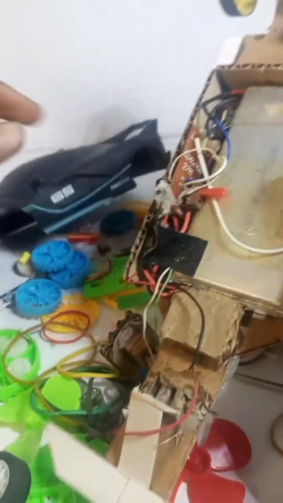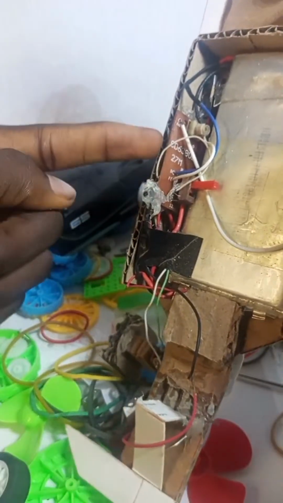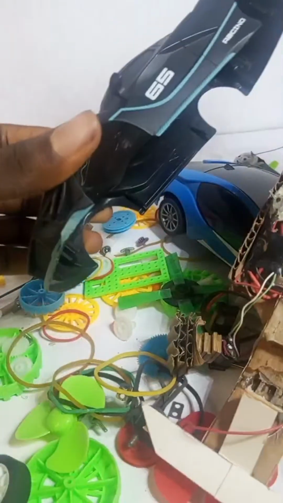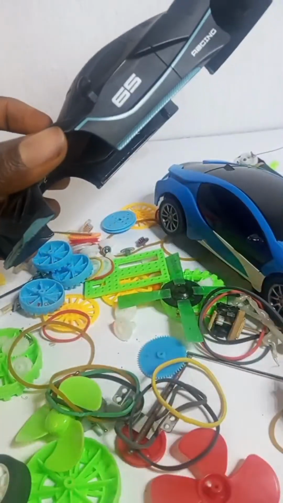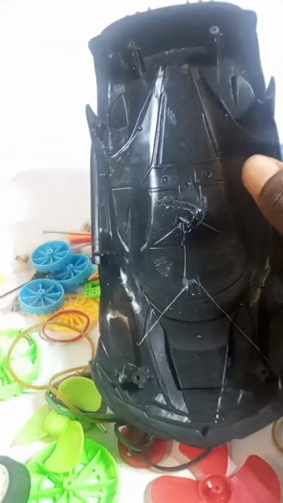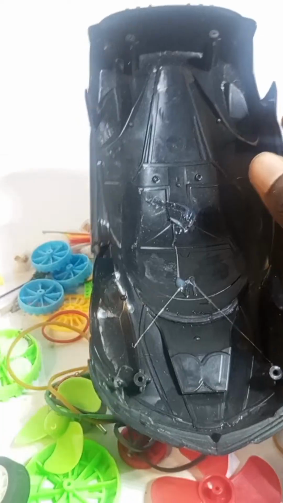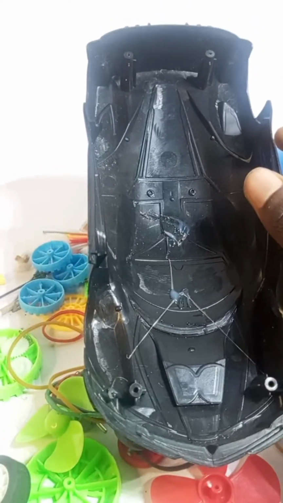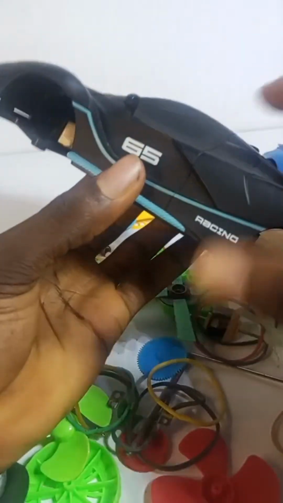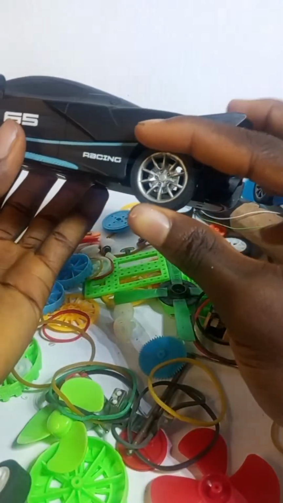So the controller here, this remote controller, this board is actually from this car. And unlike this one, this car uses a rechargeable battery. And even if there is a case, this is what the bottom part looks like. And then their tires.